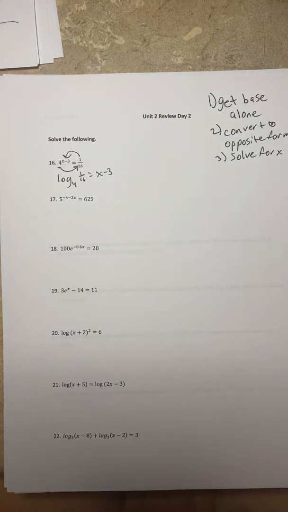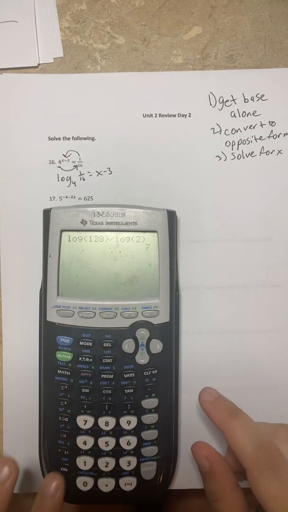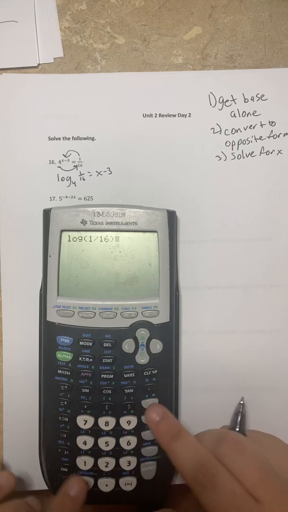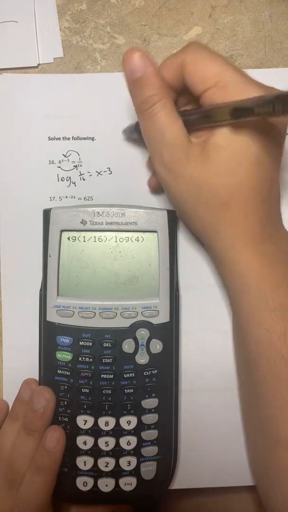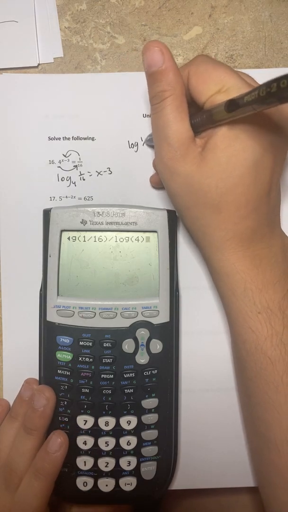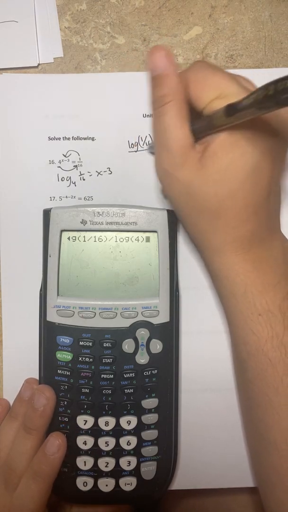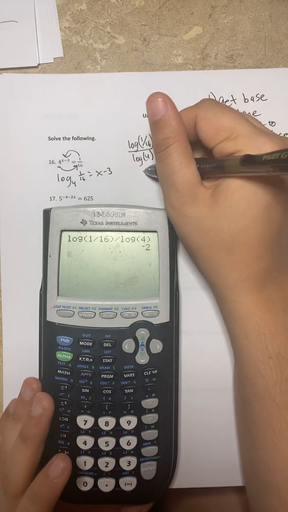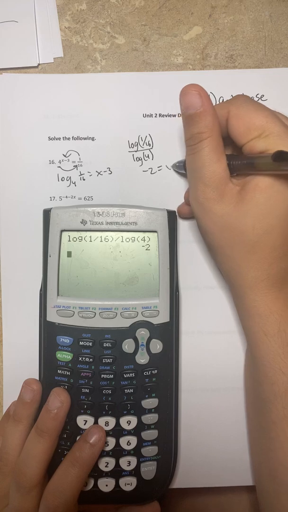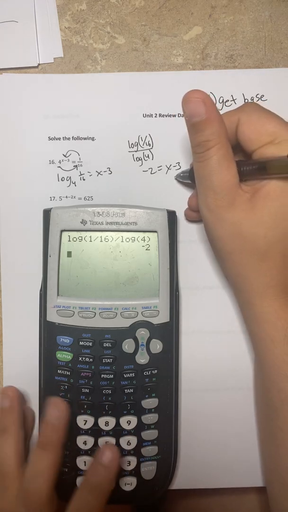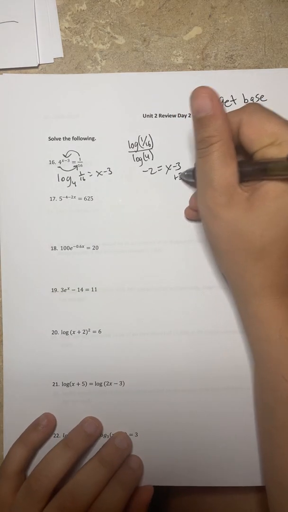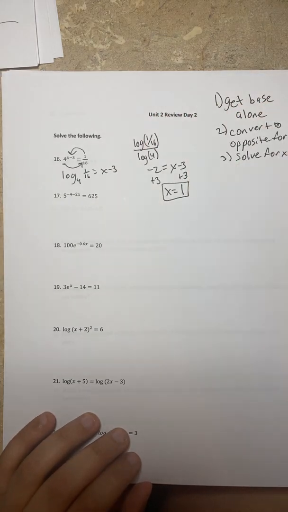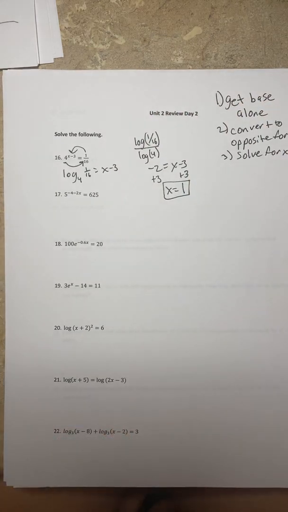And log base 4 of 1/16, remember that's when you plug it in the calculator as log of 1/16 divided by log of 4. And so that's going to give you -2. So that's -2 equals x minus 3. And so the only step left to do is to solve for x, which is adding 3. So x is equal to 1. And that's your final answer there.